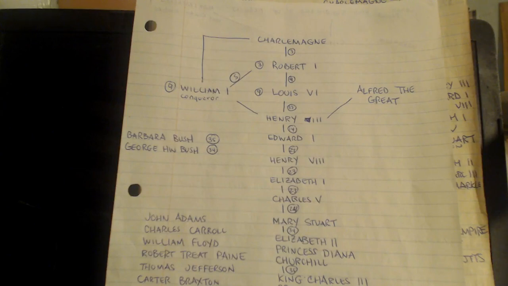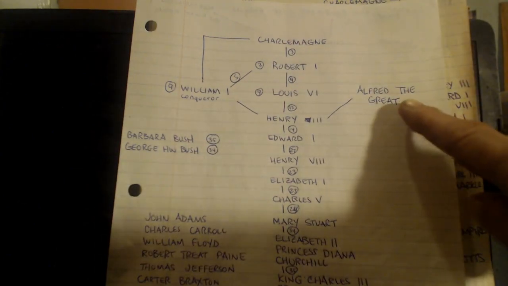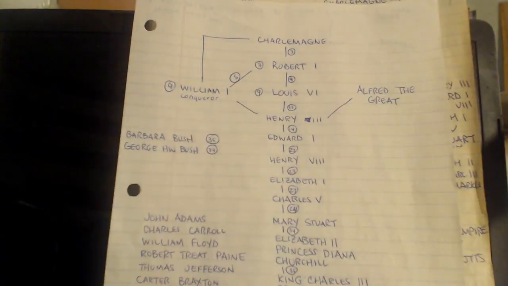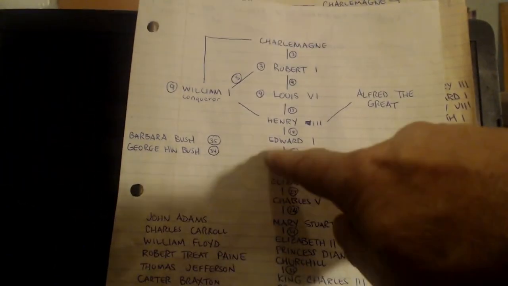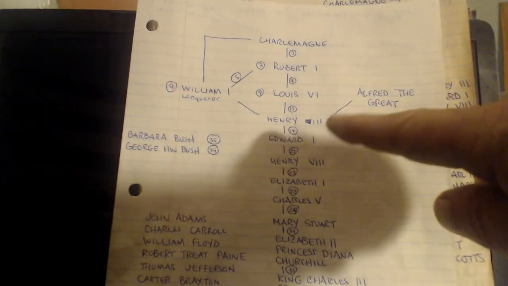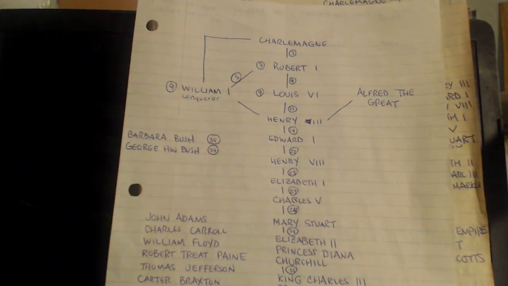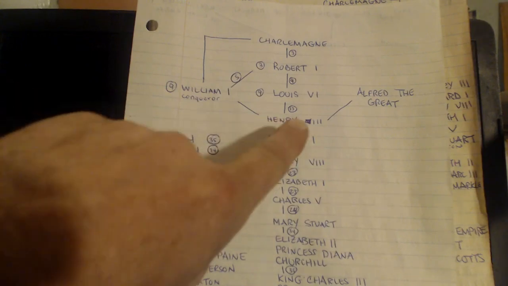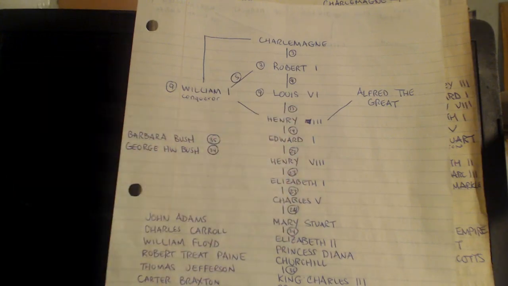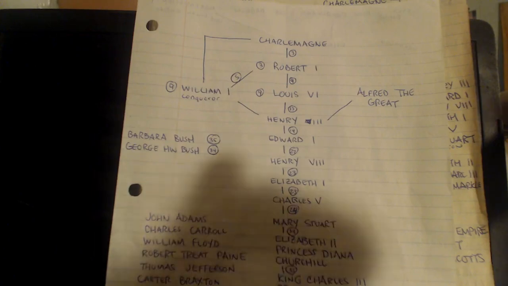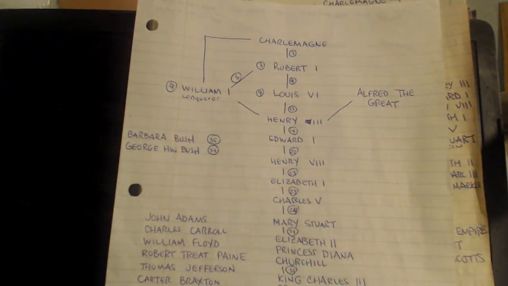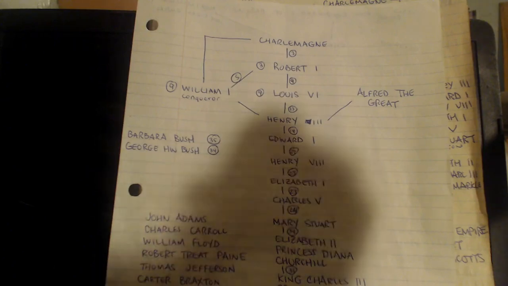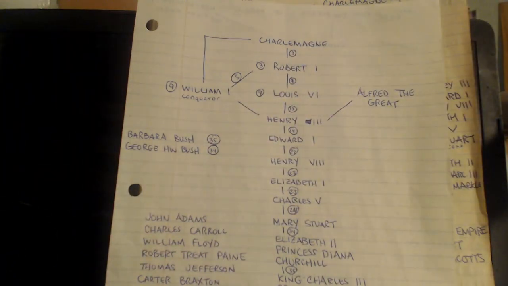Okay, this is a list right here. Charlemagne. Everyone on this list is a child of Charlemagne, right? Except for Alfred the Great, who comes in here. William the Conqueror comes in around Henry III, and these are all kids to them too, right? Henry III is a kid to Alfred the Great and William the Conqueror. I think if it's not him, it's somewhere in here. I've got to figure that out. They intermarried somewhere. But all the people after that are all children of these same three men, or actually four if you count Robert I and Louis VI.